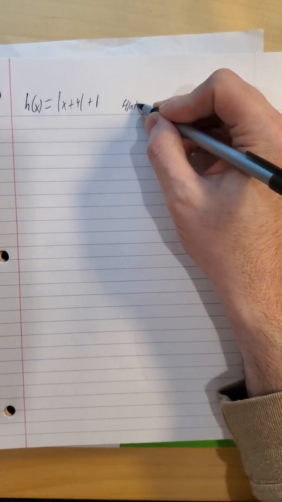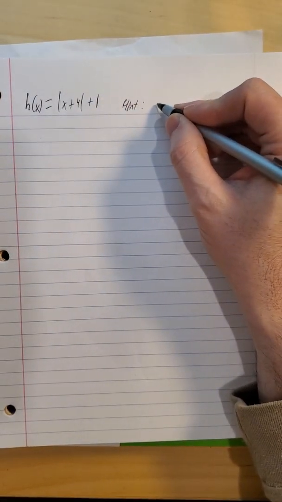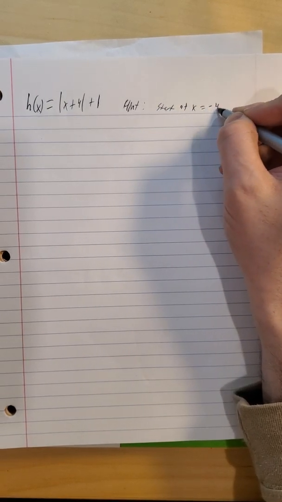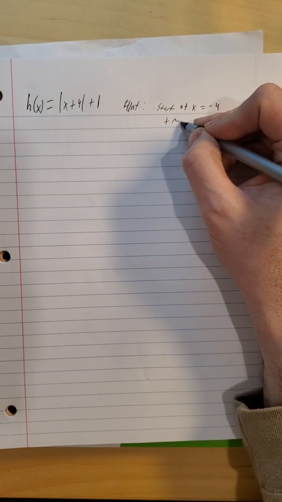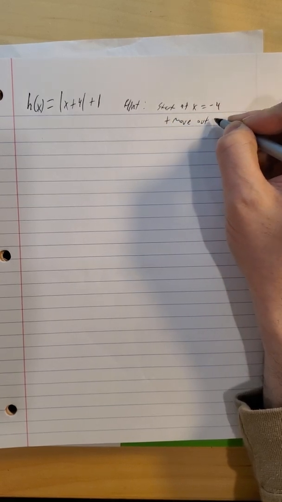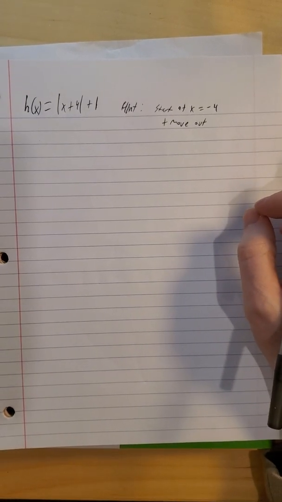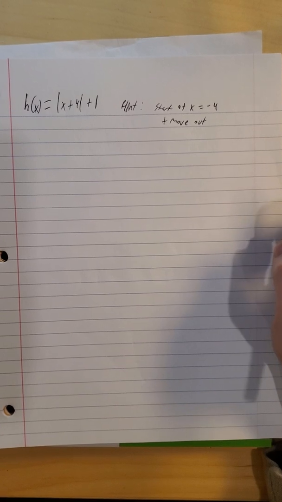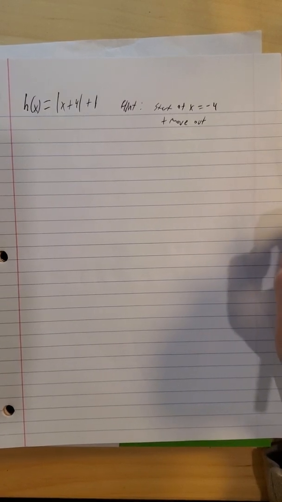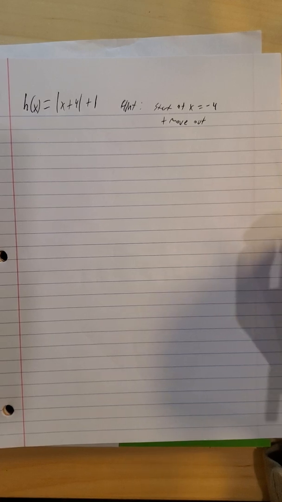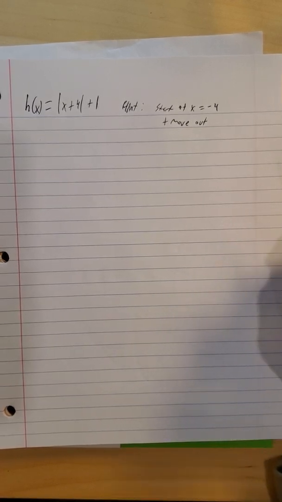So the hint on this one, start at x equals -4 and move out. So -4 is going to be your sort of center for this one. And see if you can look back at the previous problem and figure out why I'm giving you the hints to start where I'm telling you to start on these last two problems.